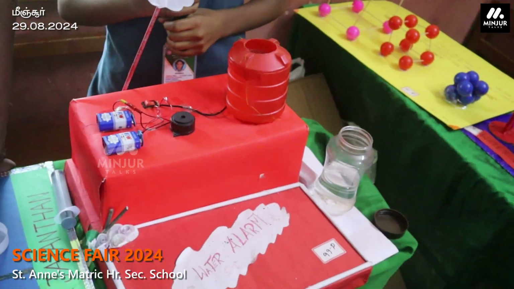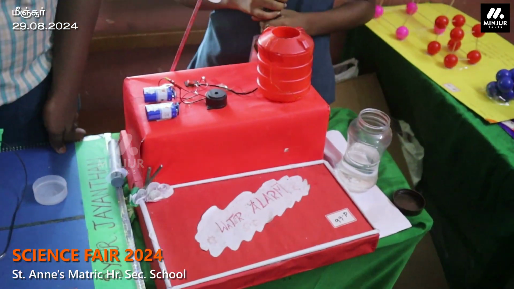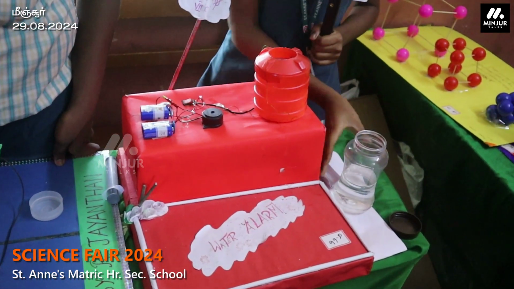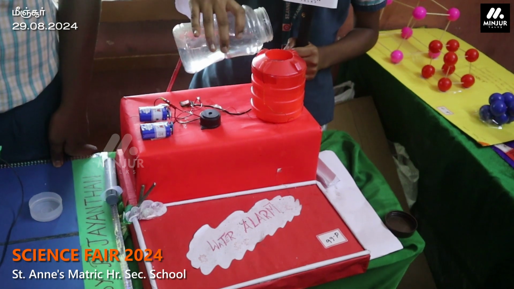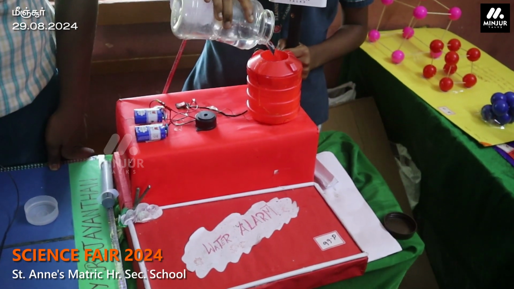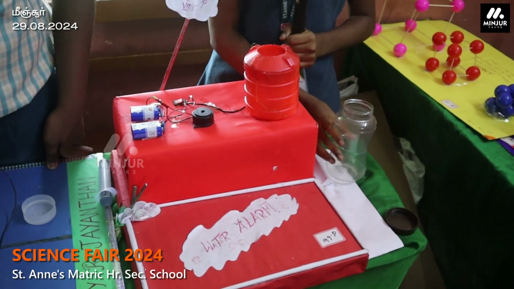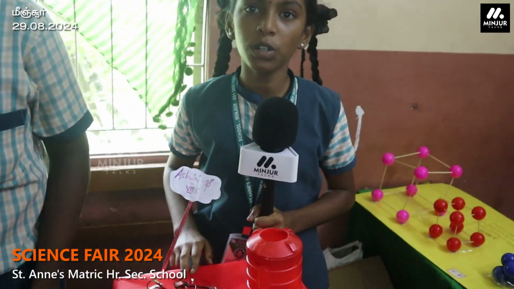A warm welcome, sir. I am S. Ashwini from class 7C. This is my science expo. This is a mini model of a water alarm. Now I shall show how it works. When the water filled the tank and touched the wires, the alarm sound came. From the sound, we can notice the water has filled the tank, and we can turn off this switch.